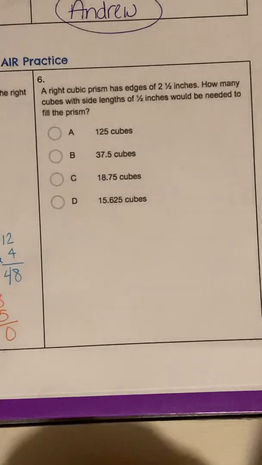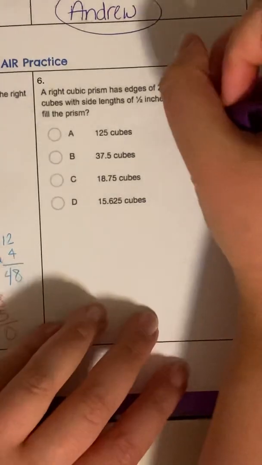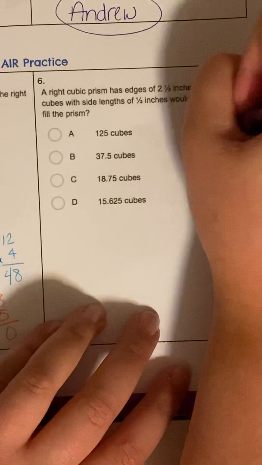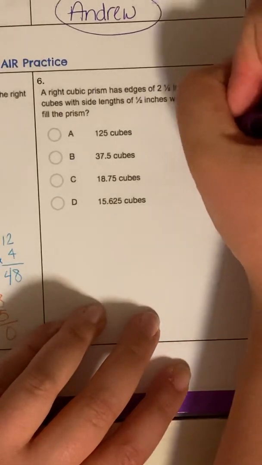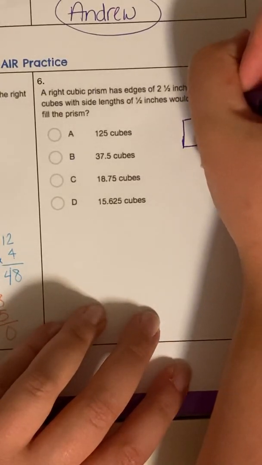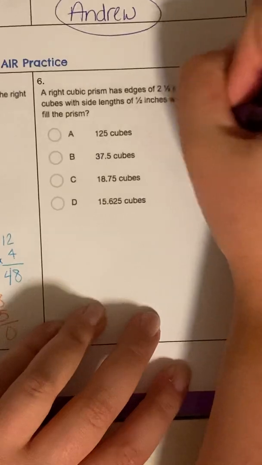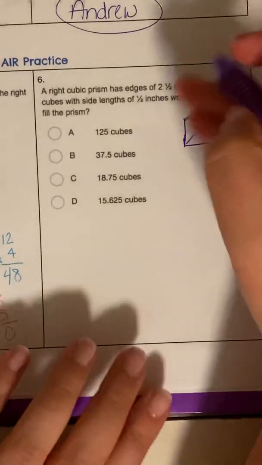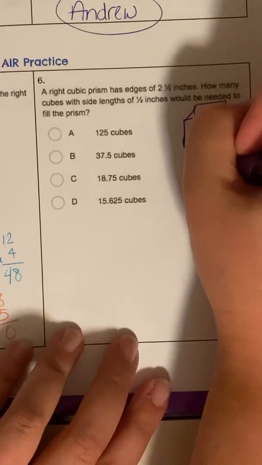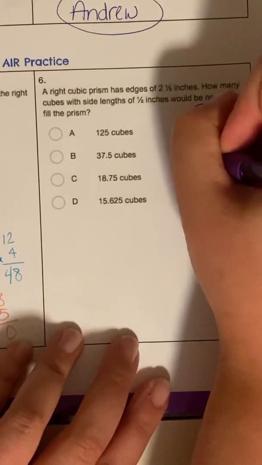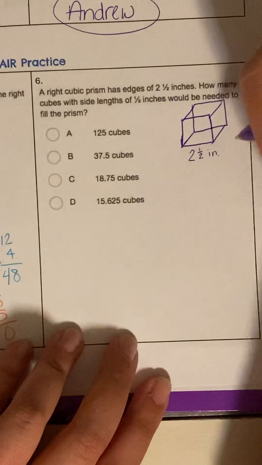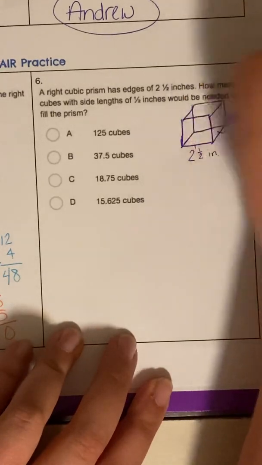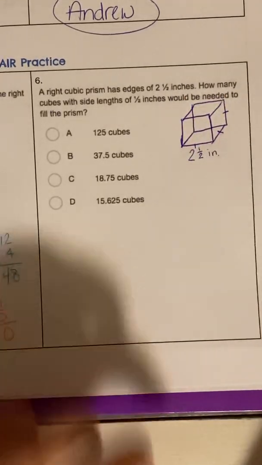All right, so a right cubic prism. So we have a square here. The edges are 2.5 inches. Now, if this is 2.5 inches and it's a square, this is also going to be 2.5 inches, as well as the height is going to be 2.5 inches.